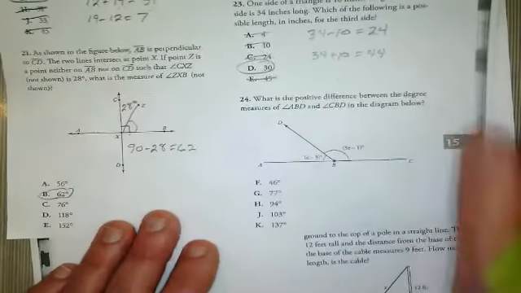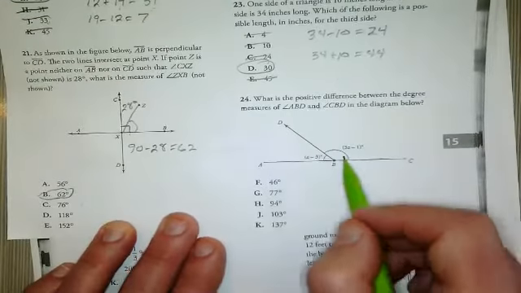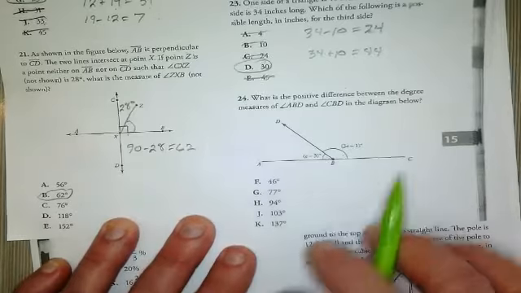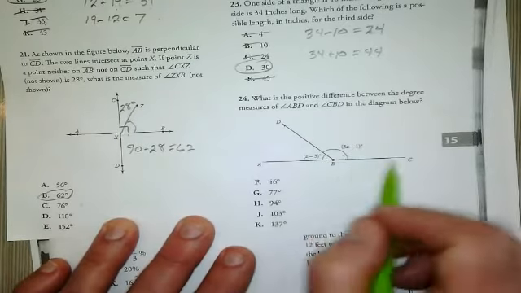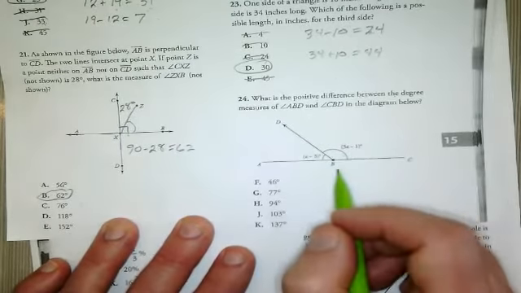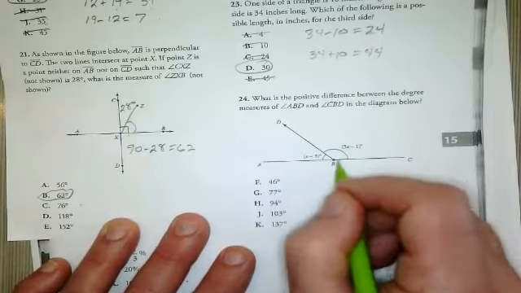Okay, here we go again. Angles. This plus this has to equal 180 degrees. These two added together make a line. These are called supplementary angles. They have to equal 180 degrees, so we add them to get 180.